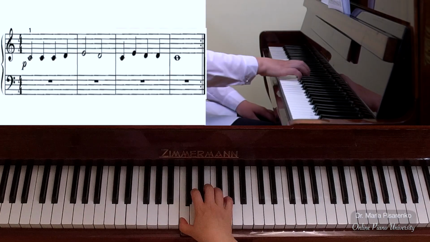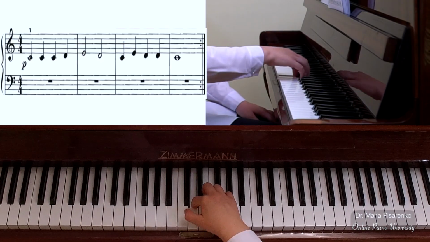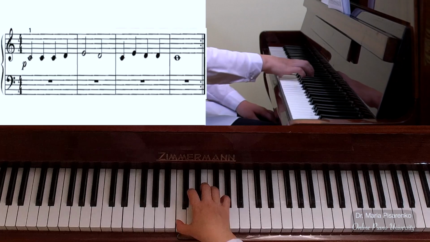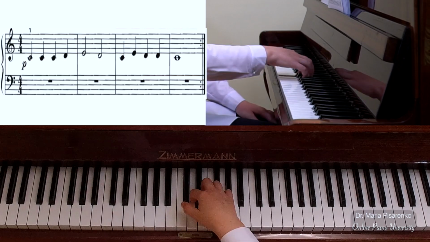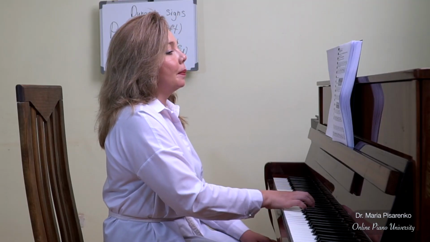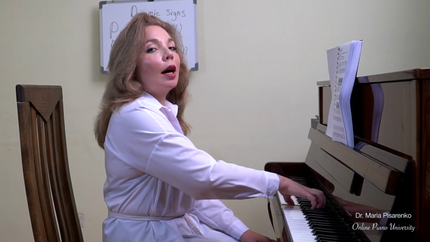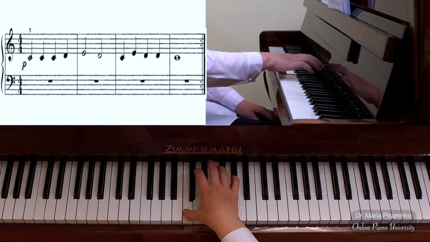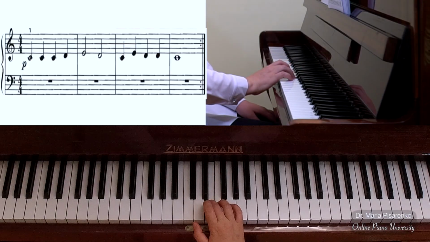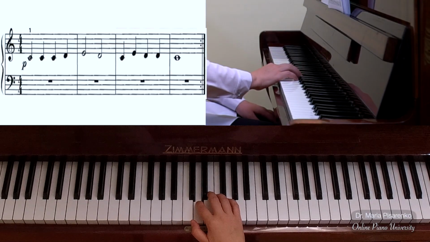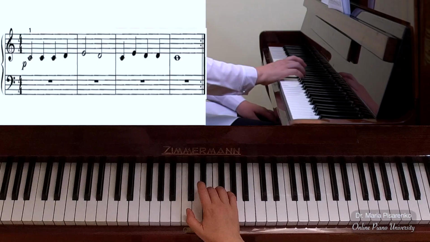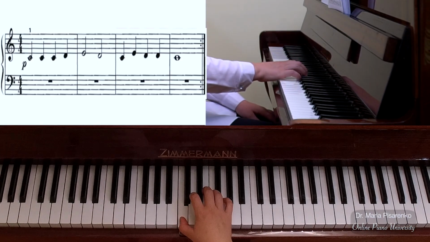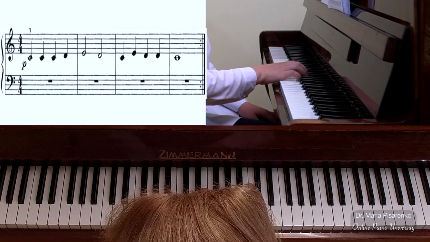C, C, C, D, E, D, C, E, D, D, C. I will repeat, counting 1, 2, 3, 4.